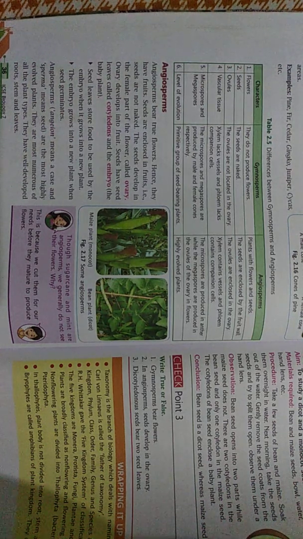After pollination, the female part of a flower, which is called the ovary, matures and develops into fruit, and the ovules inside the ovary mature into seed. So in the angiosperm, the ovary matures into fruit, while the ovules inside the ovary mature into seed.